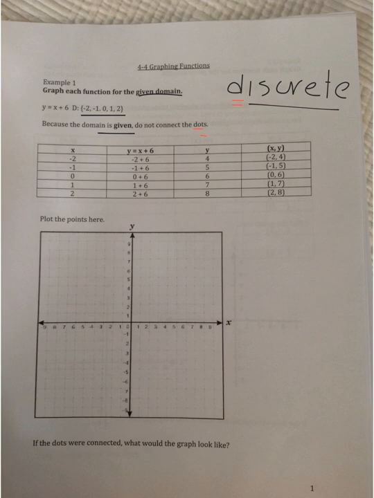So x is -2. If you remember from the last section, we need to substitute that value of -2 into the function right here. So you'll see -2 plus 6, which gives you the 4. And then your ordered pair, this is the column that we are going to be graphing, is -2, 4. Your x is -1. We substitute that in right here, and you get 5, -1, 5. And you'll notice you have the rest of your ordered pairs. And so this is what we're going to be graphing right here.